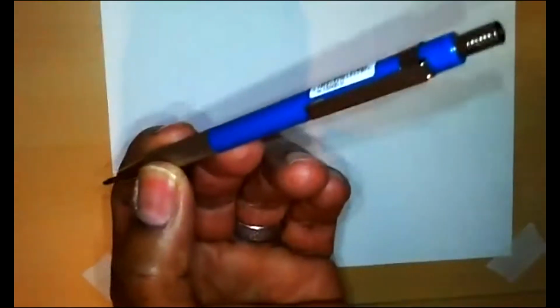If you depress the top of the lead holder, it releases the lead at the bottom. See, I just depressed it and the lead was extracted. So that's how we're going to do that. Again, this holds 2 millimeter lead.